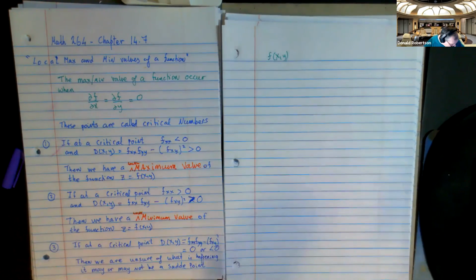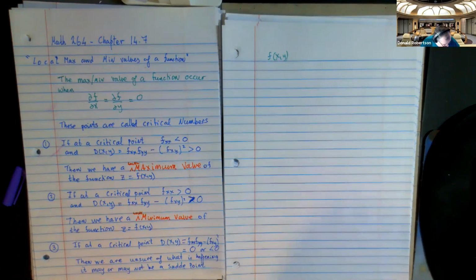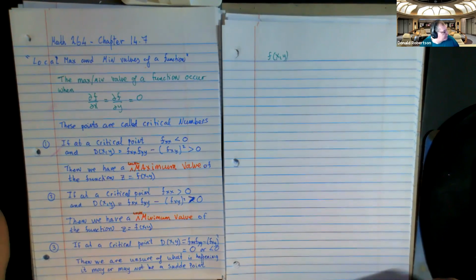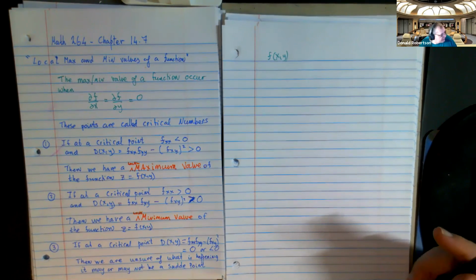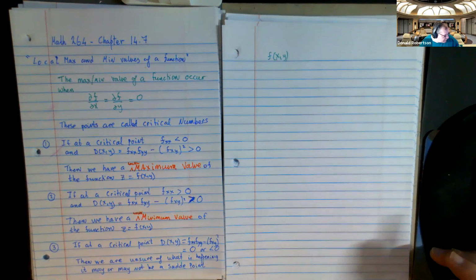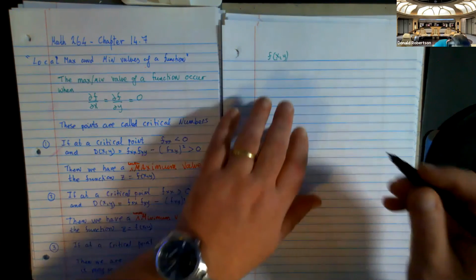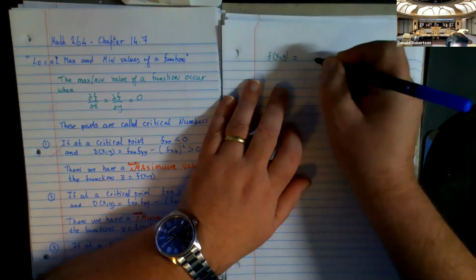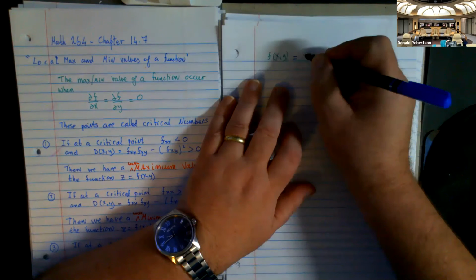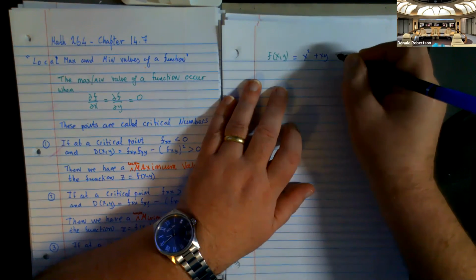Suppose you have this function and you're being asked quite straightforwardly to find the local max, local min and saddle points. Local max, local min and saddle points of the function, if it's got any, because they don't have to have all 3, they might only have 1.